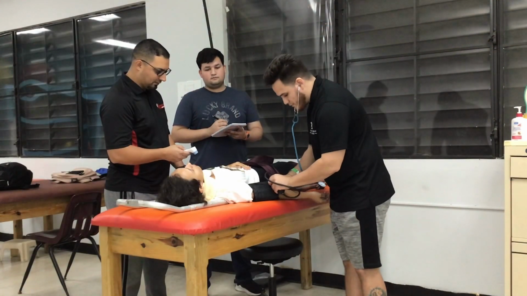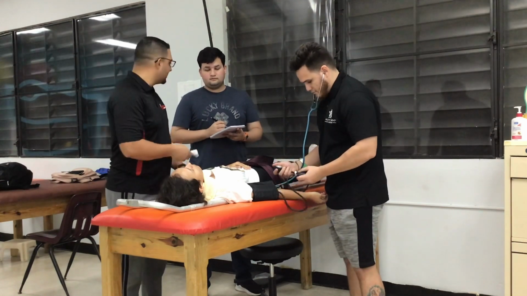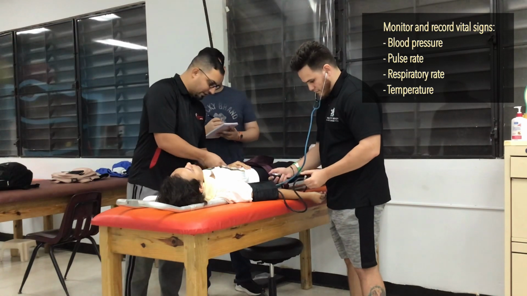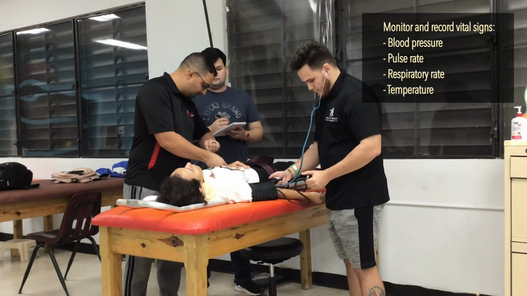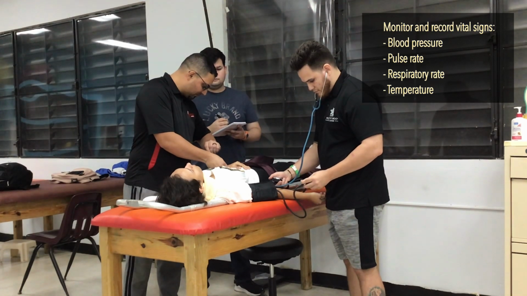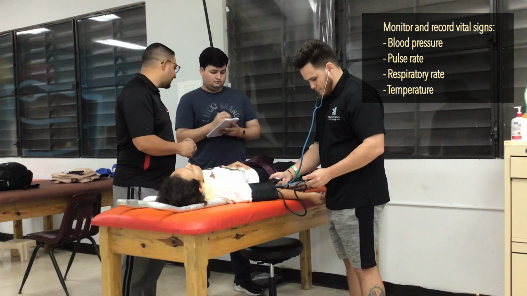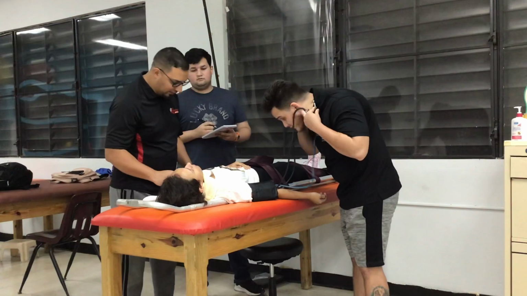Finally, we're going to monitor and record vital signs. One athletic trainer will take the temperature, pulse rate, and respiratory rate, while the other one does the blood pressure measurement. The third athletic trainer will record all the measurements for further reporting to the EMS. This process will be completed every 5 minutes until arrival of EMS.